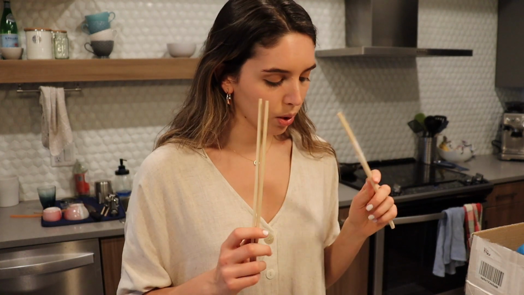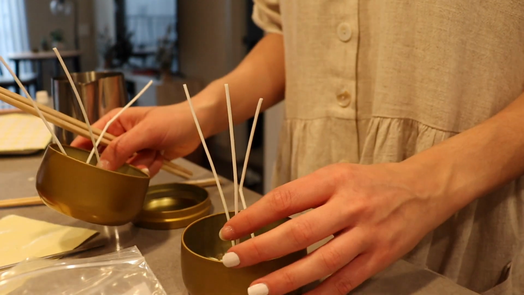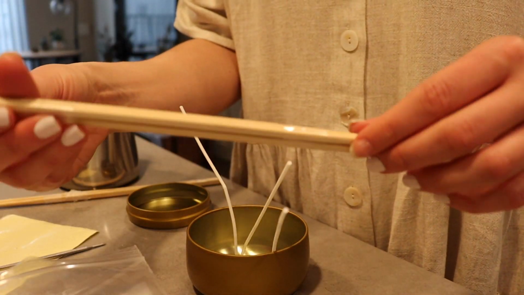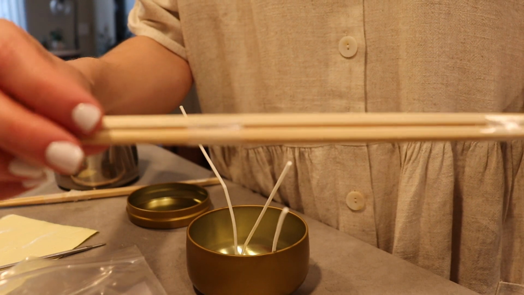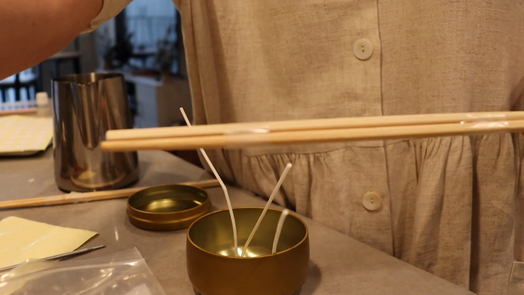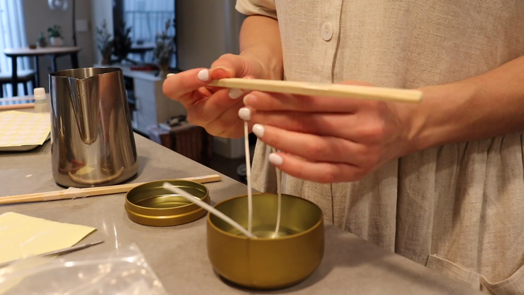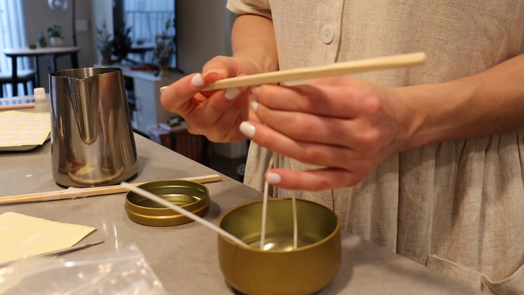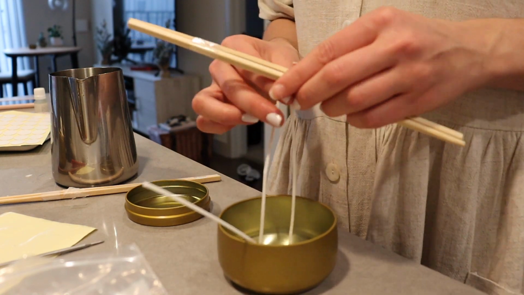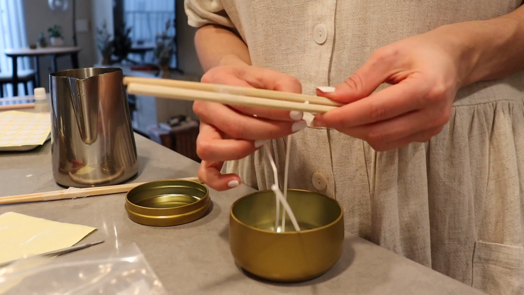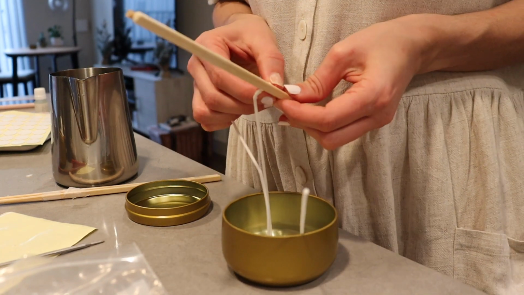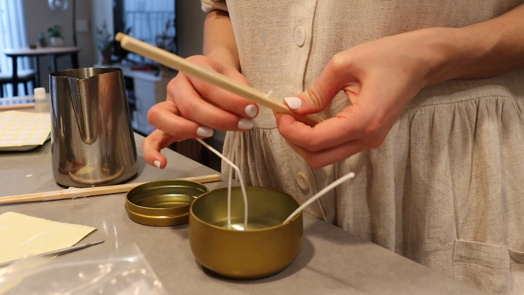Now we're gonna have to put our wick holders in place so we can pour the candle. So I have my jar here that I'm gonna pour it into. I already taped two sides of my chopsticks, and if you can see that, just slide it in here. I just kind of poke through. I'm gonna be cutting off the top of this wick anyway, so I don't care if it gets messed up, but essentially just try to poke it through.